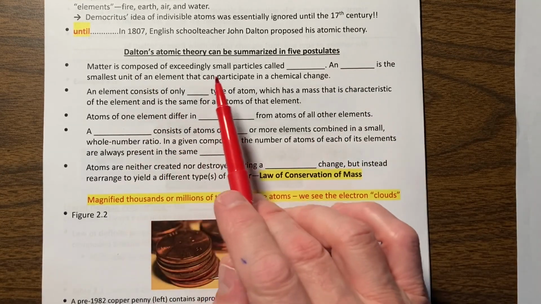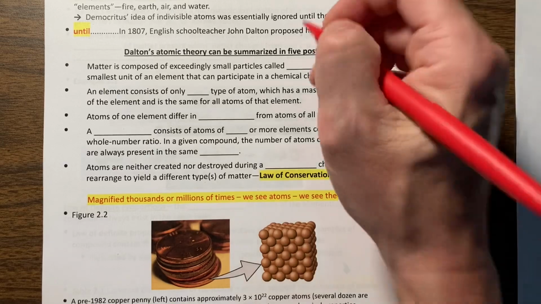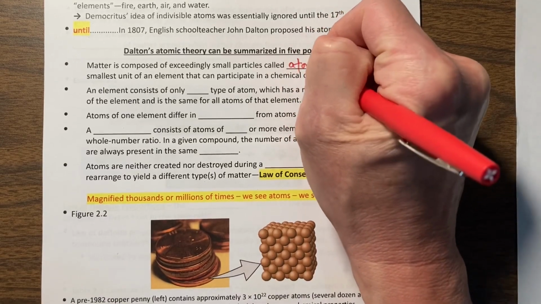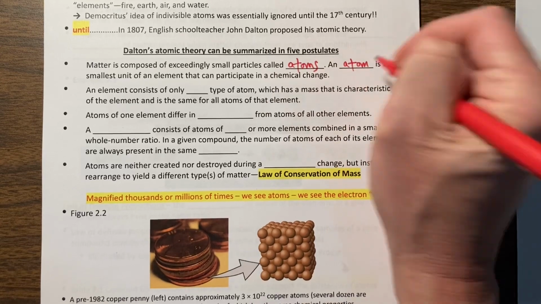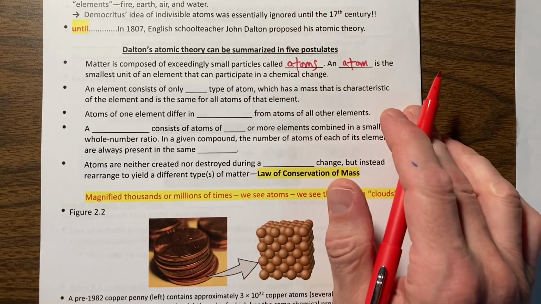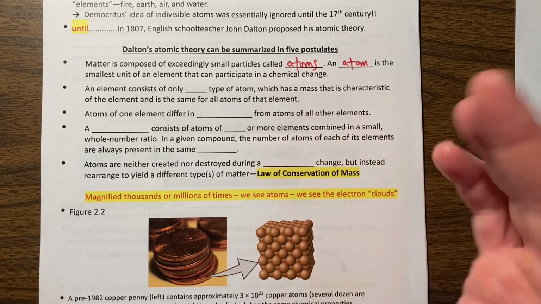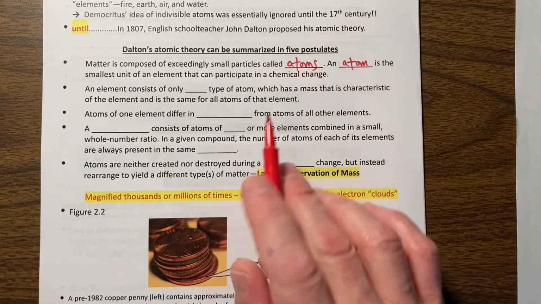Matter is composed of exceedingly small particles, and we call them atoms. An atom is the smallest unit of an element that can participate in a chemical change. But we now know that atoms are made of protons, neutrons, and electrons.